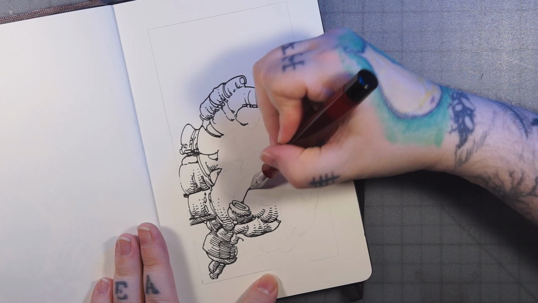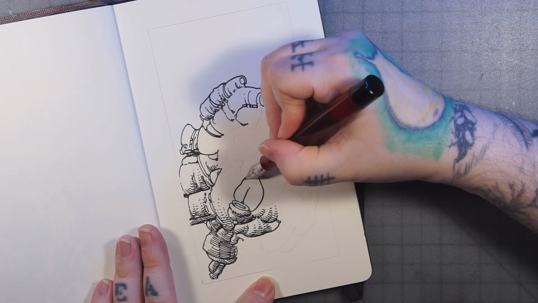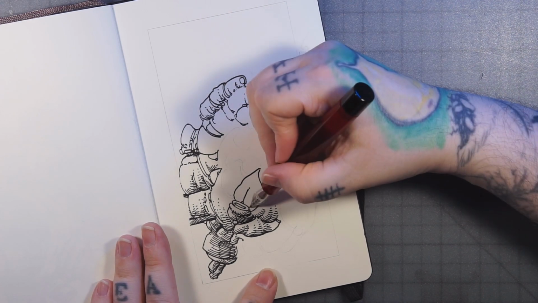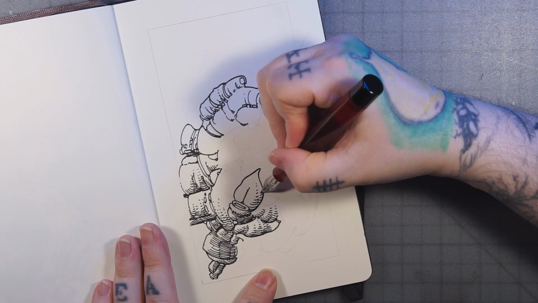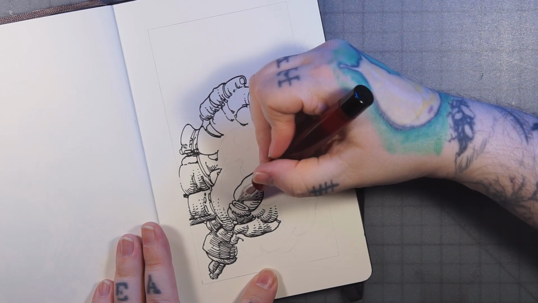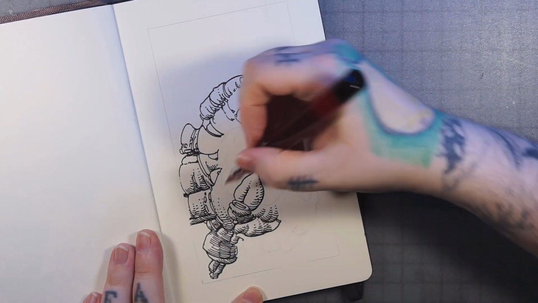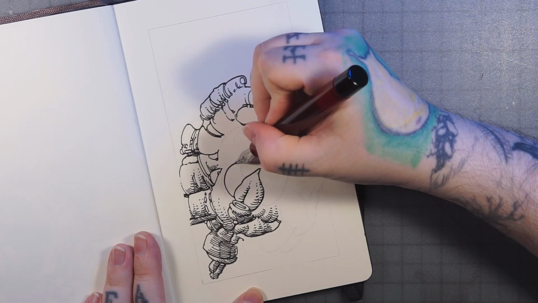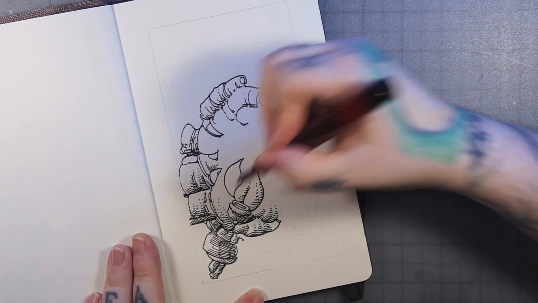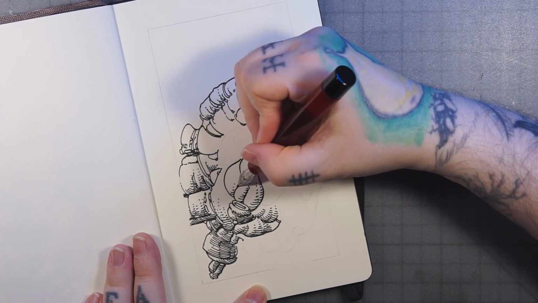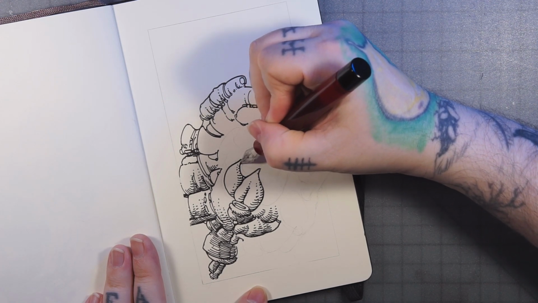Okay. Just kind of giving this like a muscle shape, I guess, a little bit. Then we'll have some stuff around it that kind of does the same thing. Biomechanical.